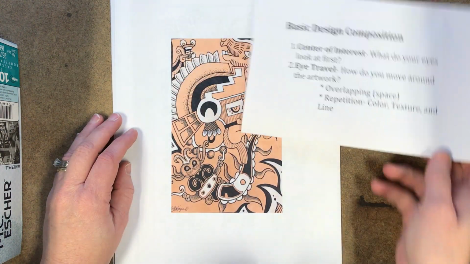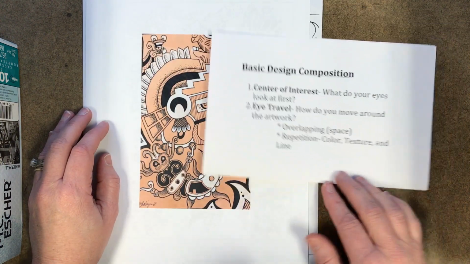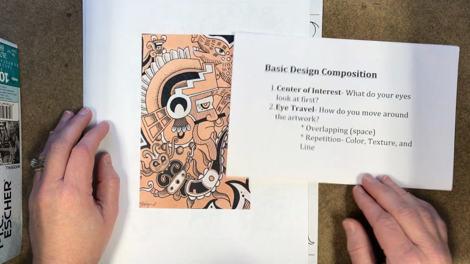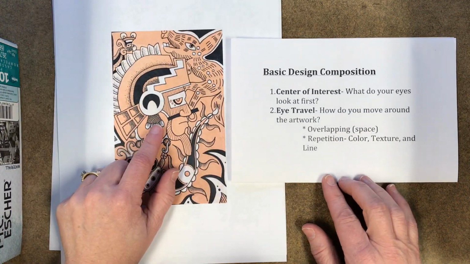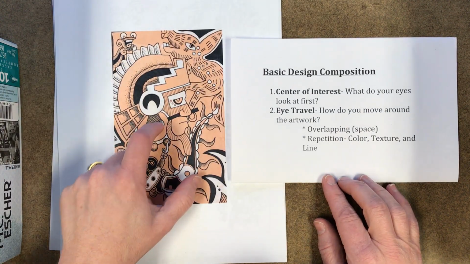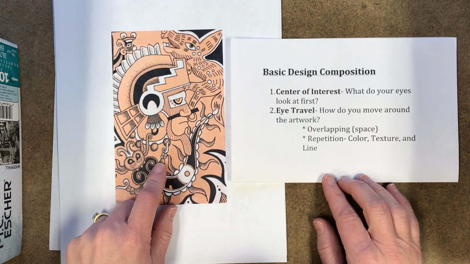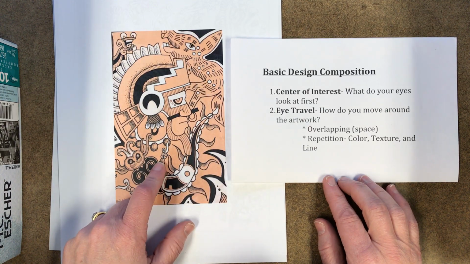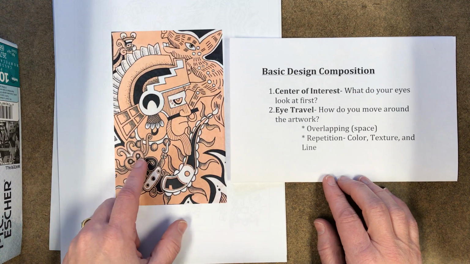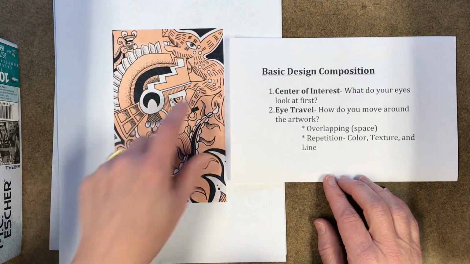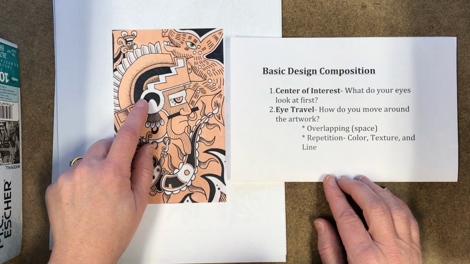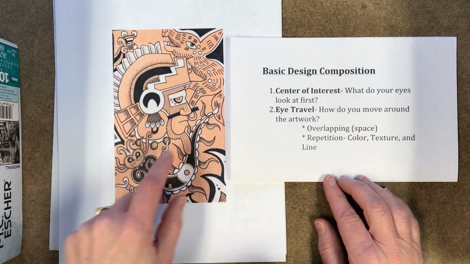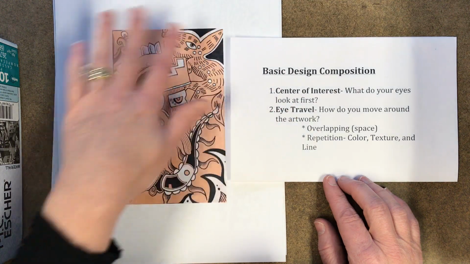Again, how this works is you have a center of interest, which would be your basic drawing, and then you'll have eye travel, so you'll have two secondary drawings, and you'll use overlapping, whether it overlaps on top or behind that beginning drawing, and then you'll have different repetition, and that works it all together.